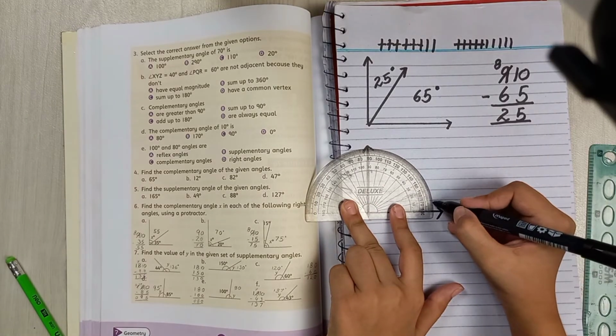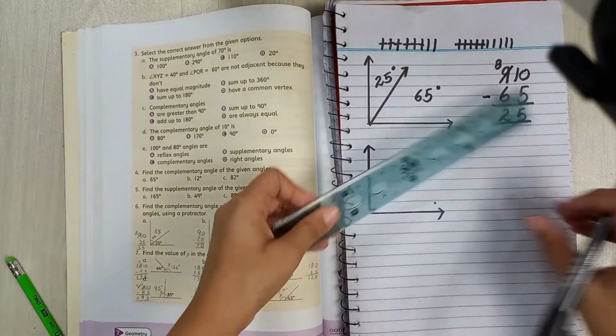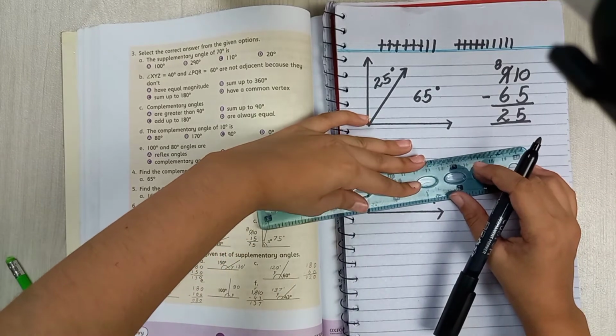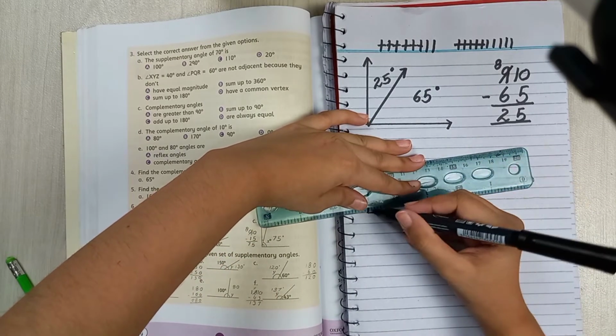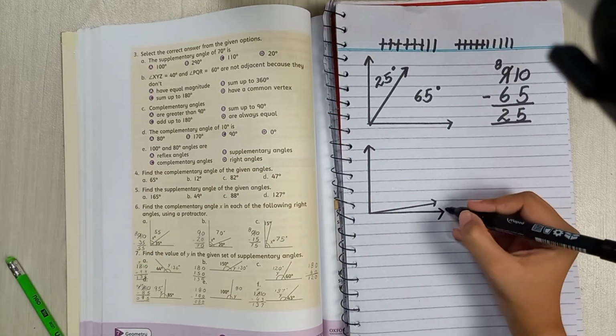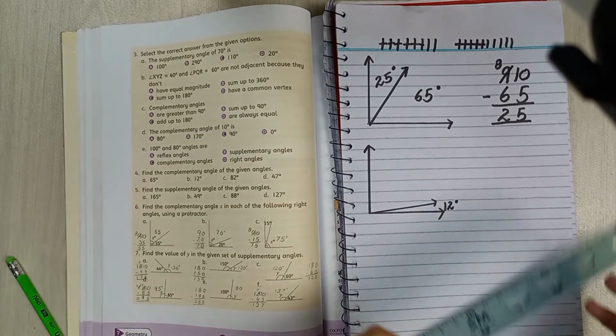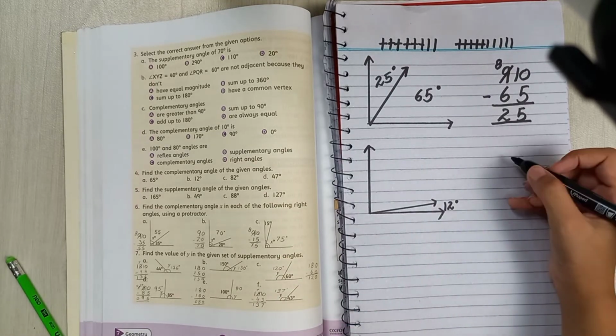10 is here, so we will count 2, 1, 2 right here. It's a little short angle, I see, but that's how much it is. There. It's a 12 degree angle. It's very tiny, but that's how it is. Now we need to know what this angle is.